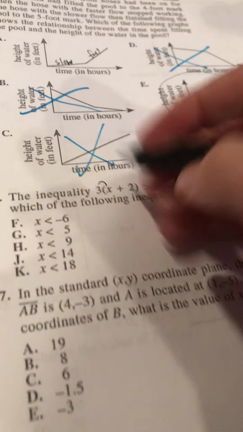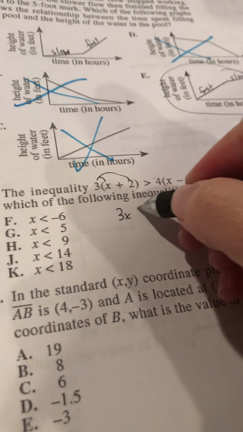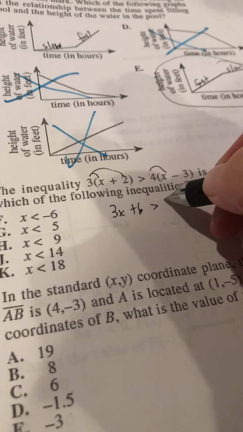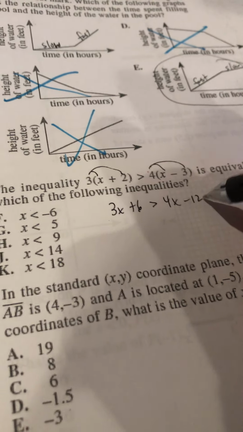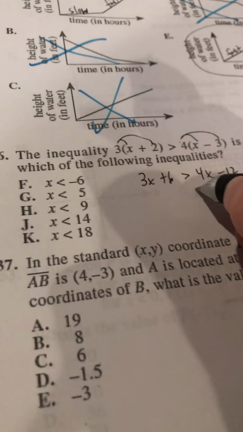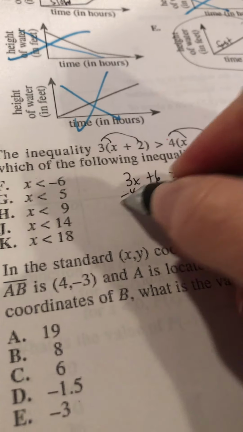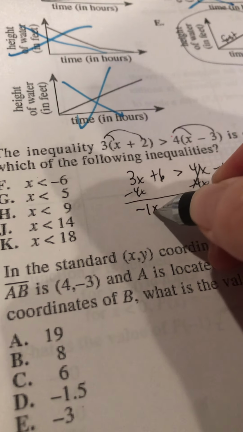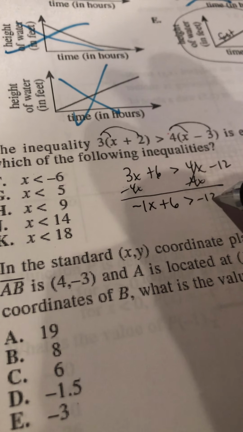The next one we have here is a distributive property, so we would have 3x plus 6 is greater than 4x minus 12. And again, my x is on my left-hand side, so although it could work going the other way, I would suggest this way. We're going to subtract 4x. So I've got negative 1x plus 6 is greater than negative 12.